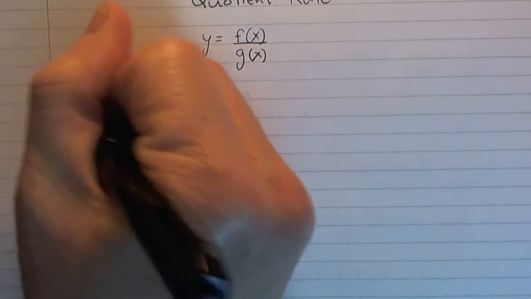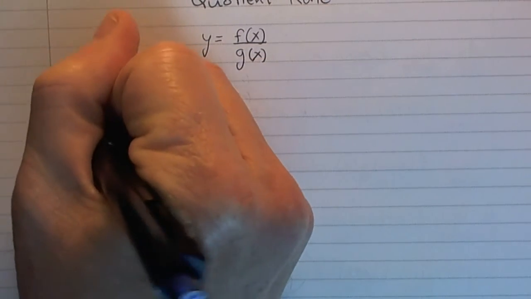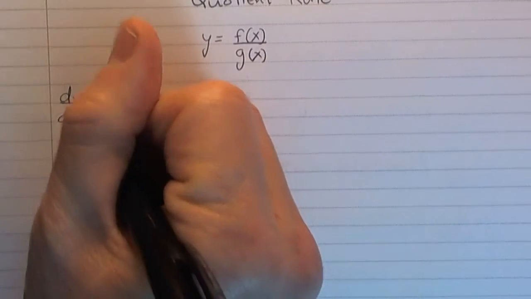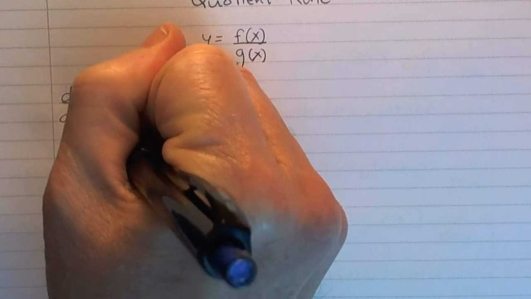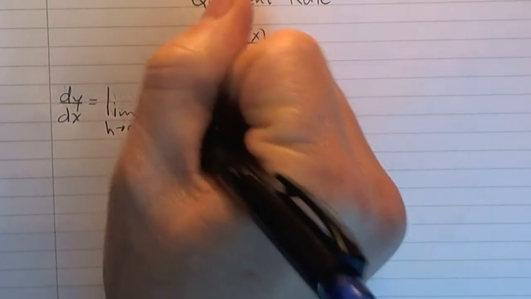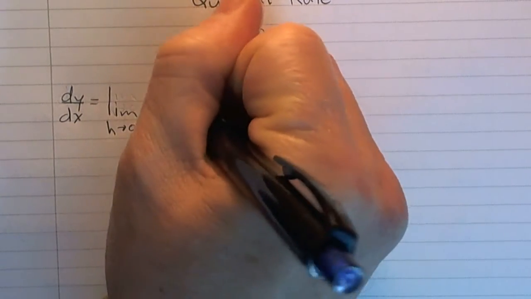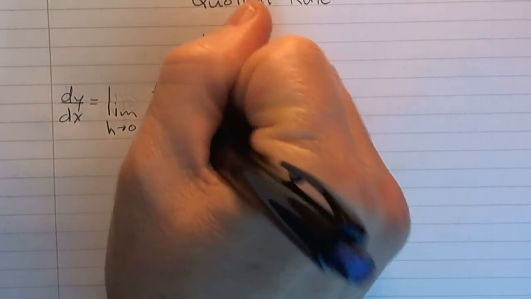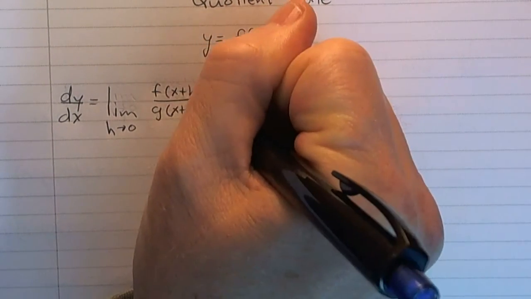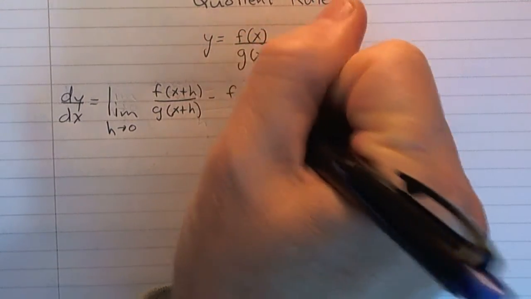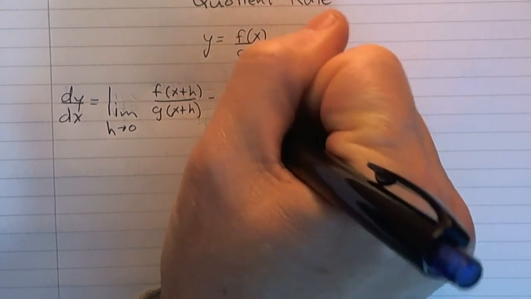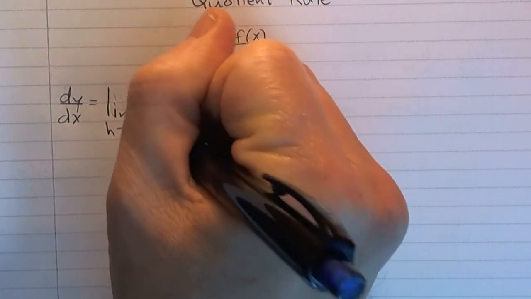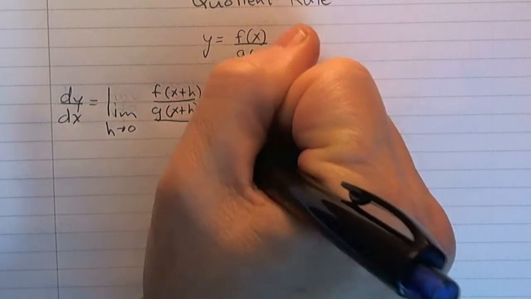Okay, so dy dx, here we go. What we're going to do is take the limit as h goes to 0 of f of x plus h over g of x plus h minus f of x over g of x, all that over h.